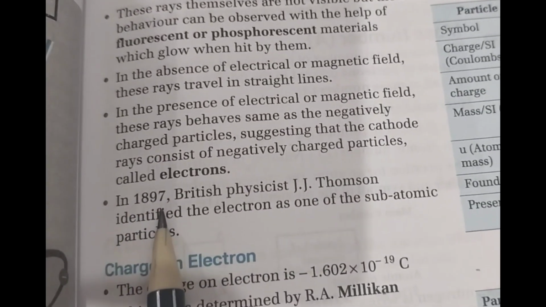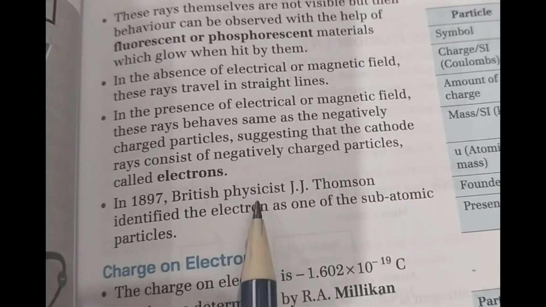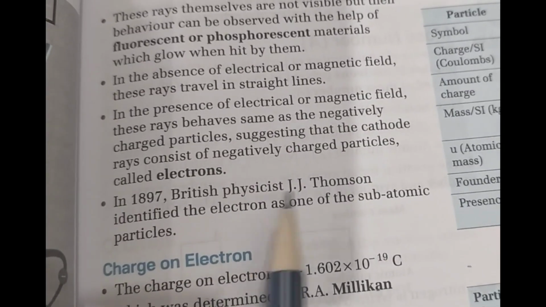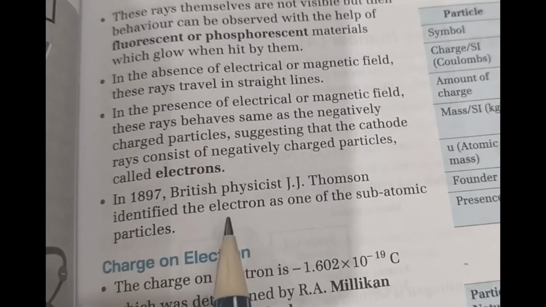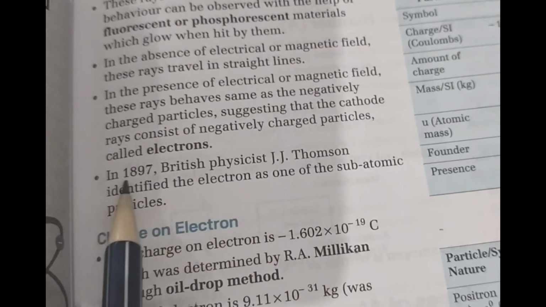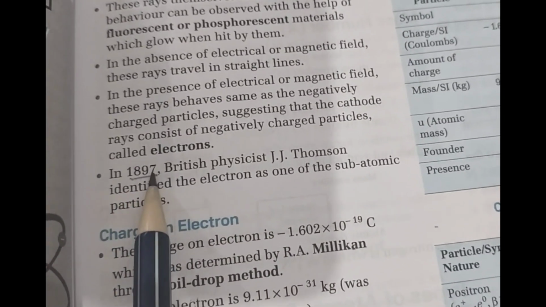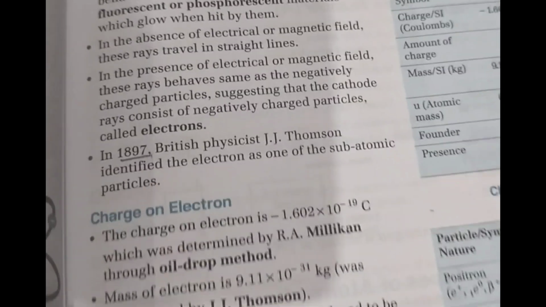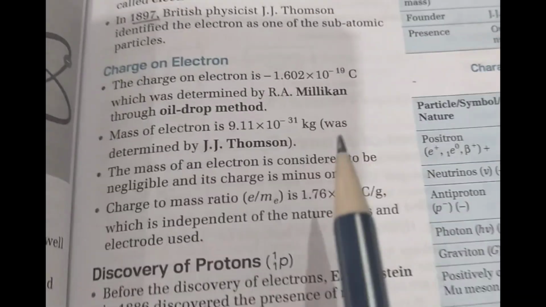In 1897, the British physicist J.J. Thomson identified the electron as one of the subatomic particles. So in 1897, the electron was identified, right? Now we'll study the charge on electron.